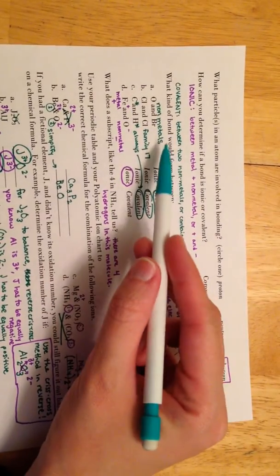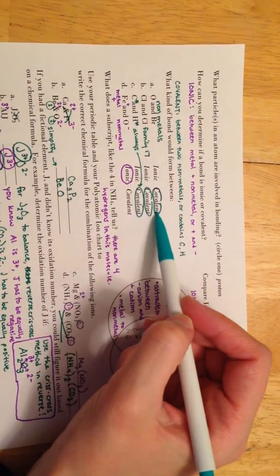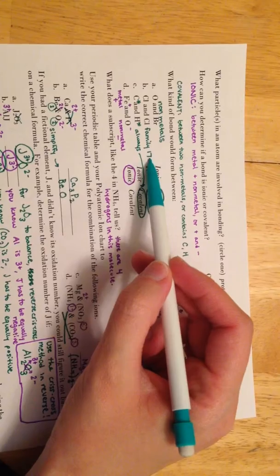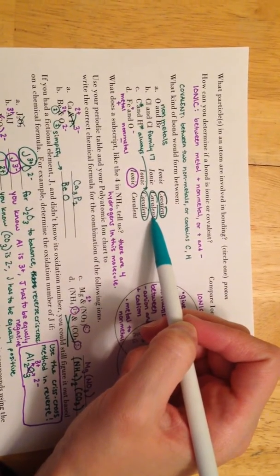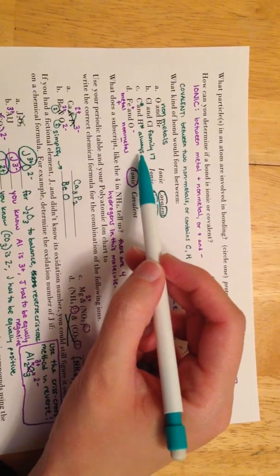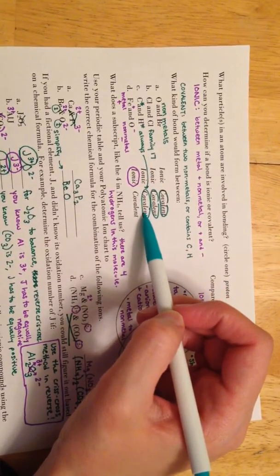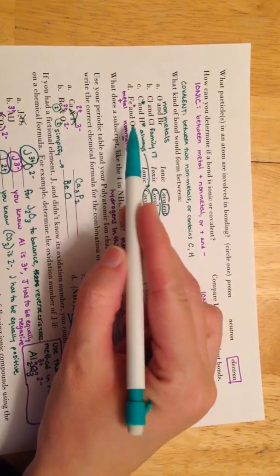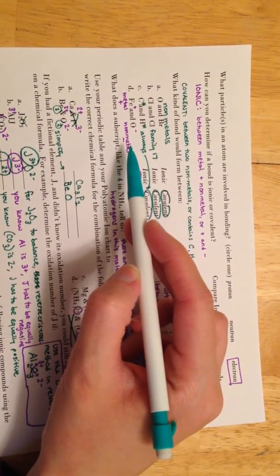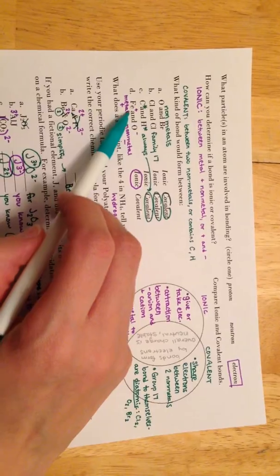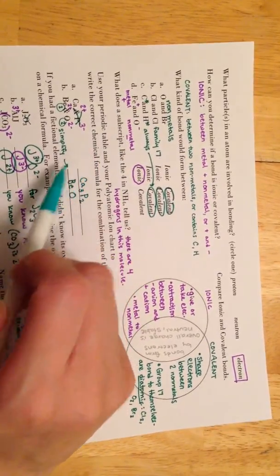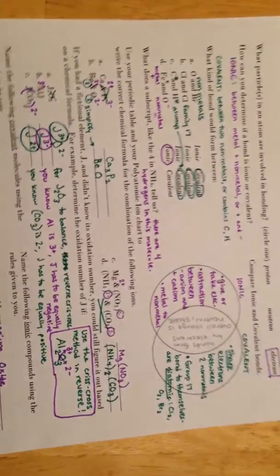Over here, these two are both nonmetals, so you know it's covalent. These two are in family 17, chlorine and chlorine, so it's going to form one of those diatomic molecules, covalent. C and H are always part of covalent bonds, so that's going to be a covalent. And then we have iron, which is a metal, and oxygen, which is a nonmetal, so that indicates that that's going to be an ionic bond. In addition, iron has a positive charge, oxygen has a negative charge.